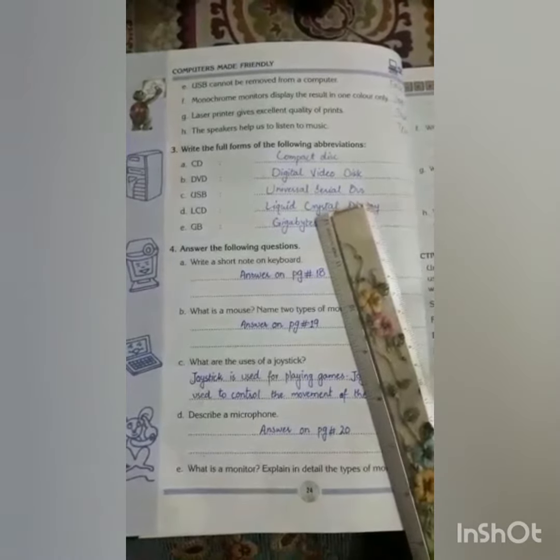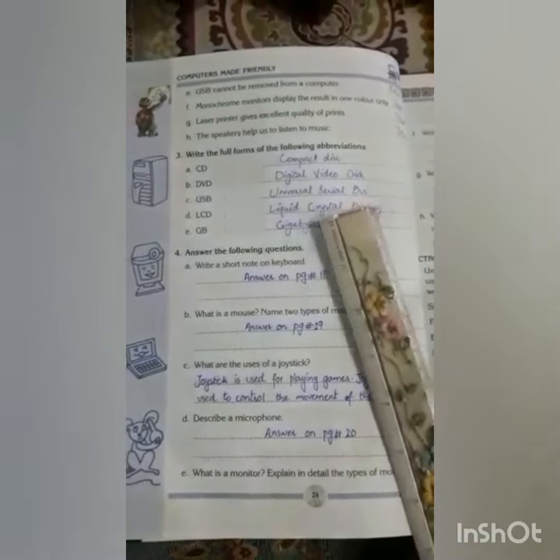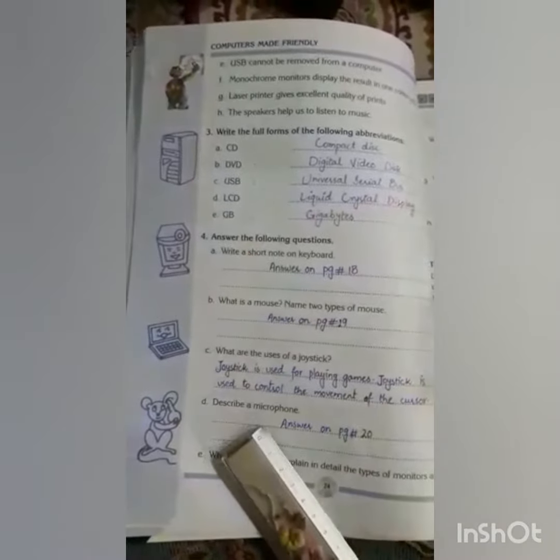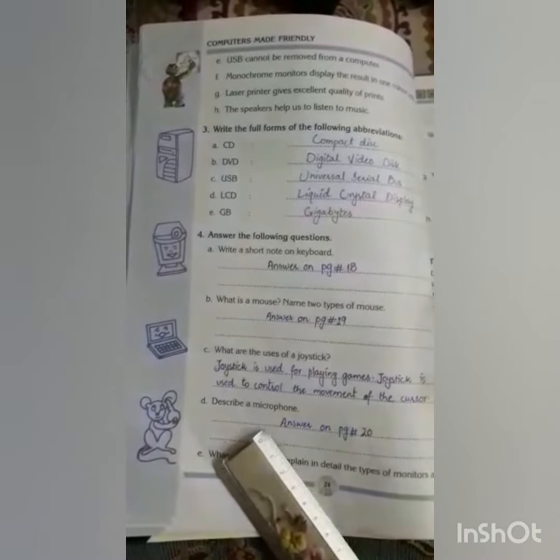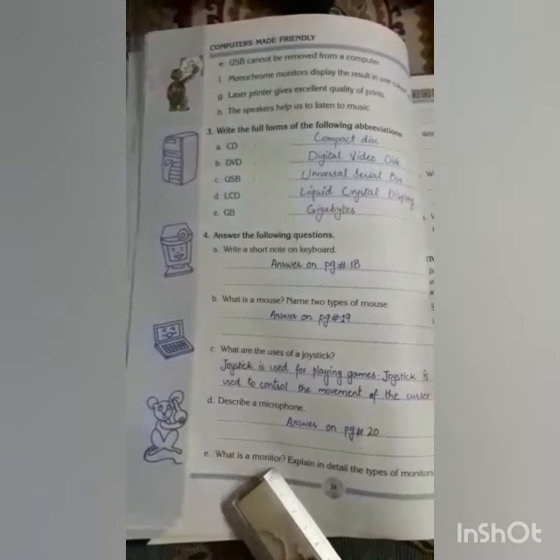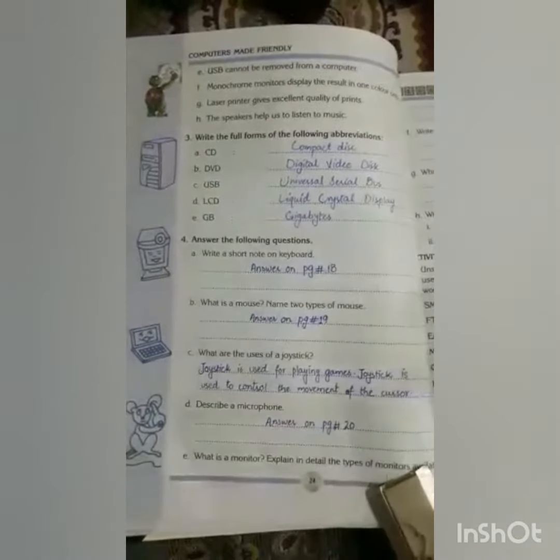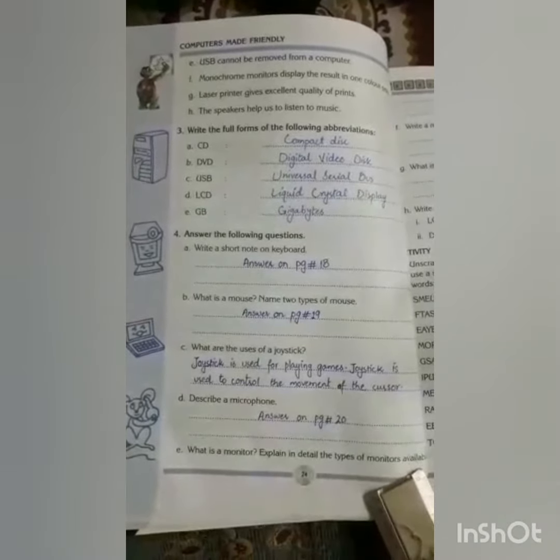Class 4, today you are going to revise exercise question number 4, E part of chapter number 3. So, E part is: what is a monitor? Explain in detail the types of monitor available. So, the answer of that question is on page number 21 plus 22. So, let's start.